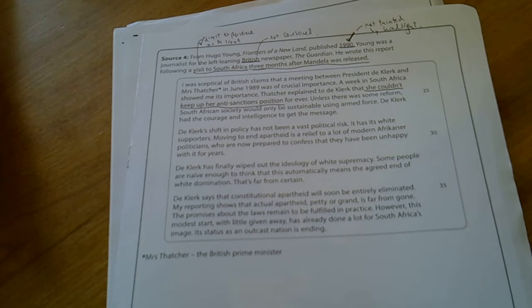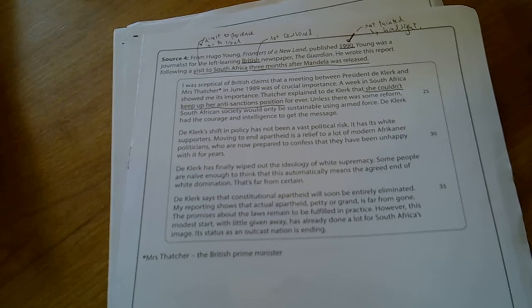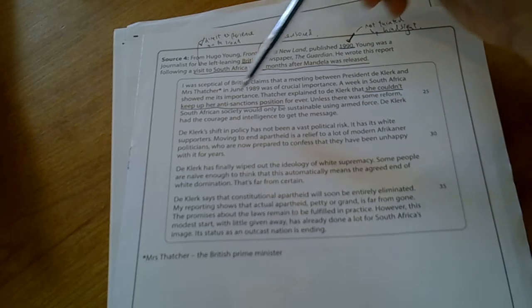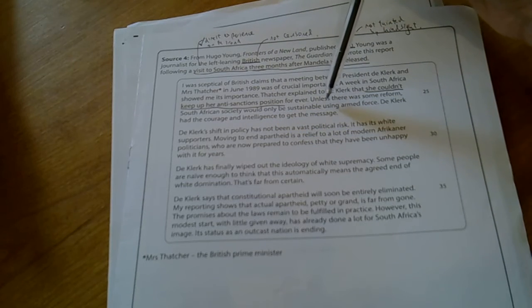So she wasn't explicitly justifying apartheid, but she was saying that the way to produce change in South Africa is by engaging rather than by isolating them. But here we go. Thatcher explained to de Klerk she couldn't keep up her anti-sanctions position forever. Okay, interesting. Unless there was some reform, South African society would only be sustainable using armed force.